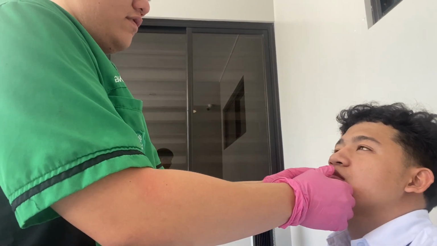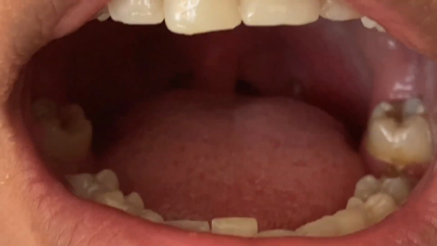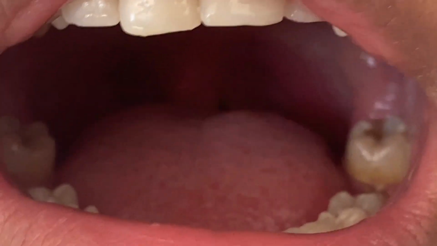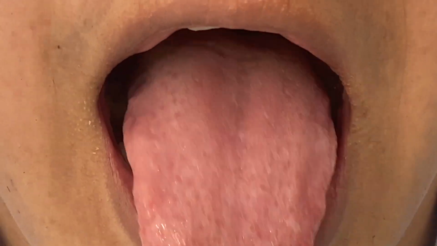Inspect the outer lips for symmetry or contour, color, and texture. Inspect and palpate the inner lips and buccal mucosa for color, moisture, texture, and the presence of lesions. Inspect the teeth and gums while examining the inner lips and the buccal mucosa.